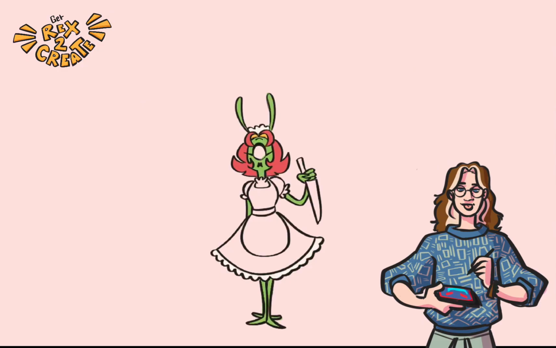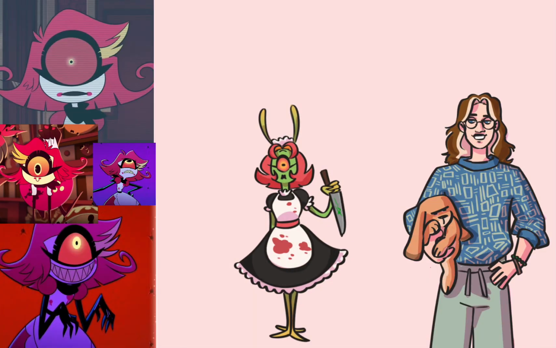And then I made her green. I don't know, I just felt it in my heart, thought maybe she'd look cute green, and since I made her green, I ended up making her outfit a very traditional black and white maid's outfit with the little red splashes. And just like Husk, she has Alastor's signature on her knife.